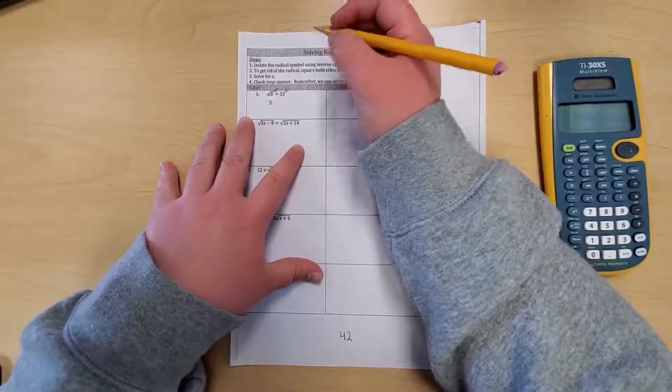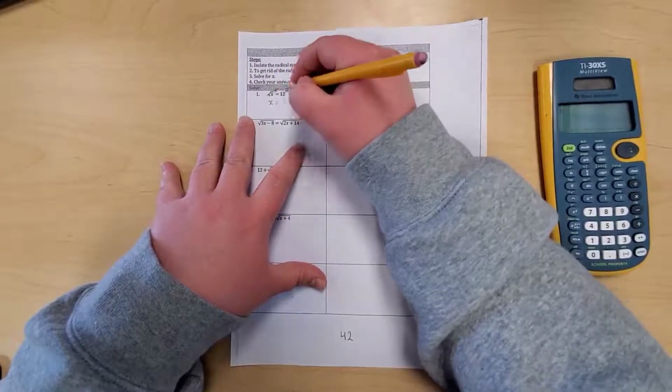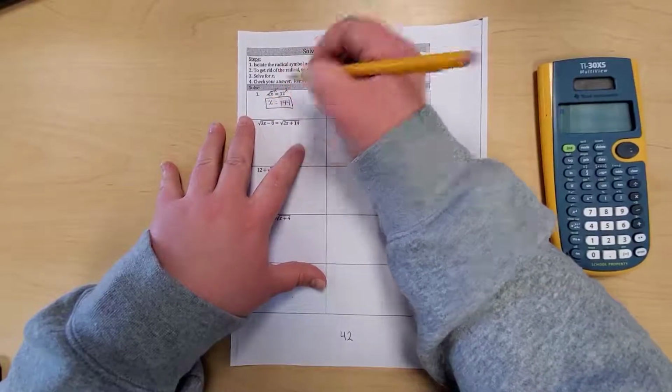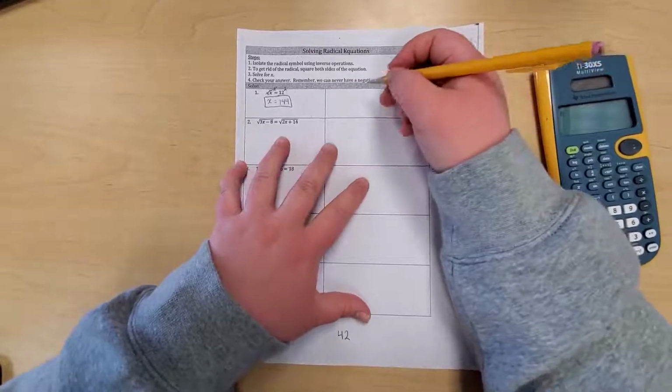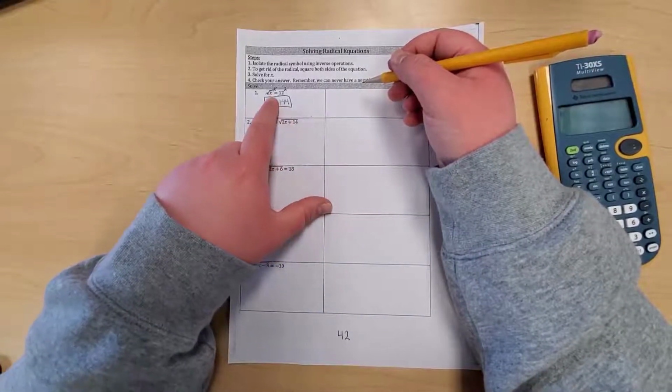It's important to remember that when you square a radical, the stuff inside stays the same. 12 squared is 144. So that's it. That would be the answer for number 1. X is 144. Now, if we wanted to check our answer, all we would have to do is take 144 and substitute it back in for x.